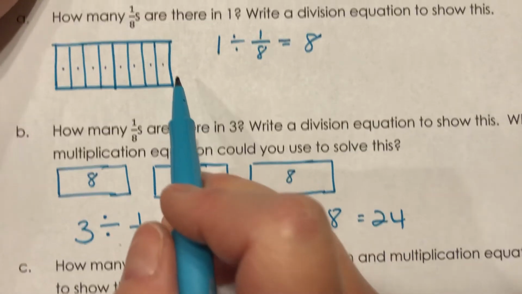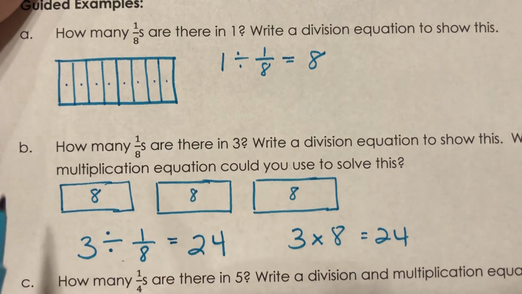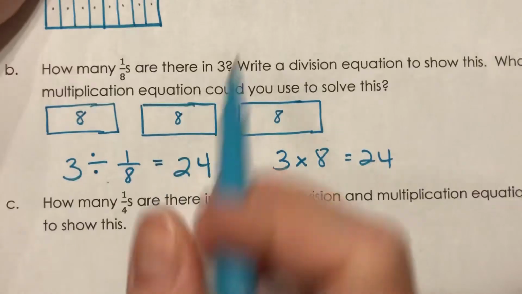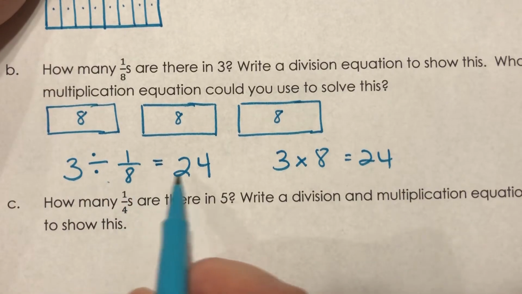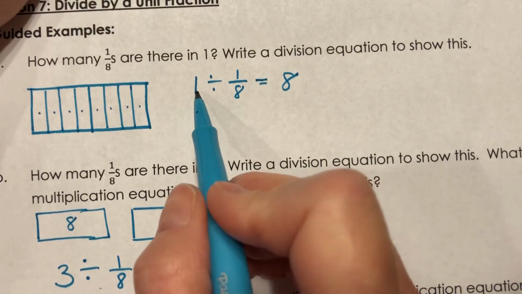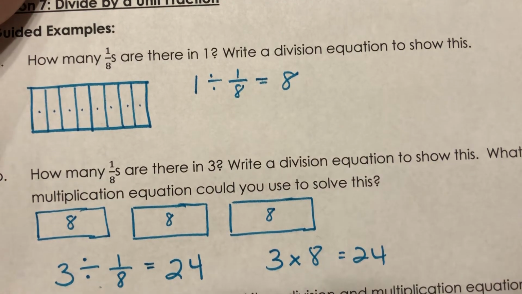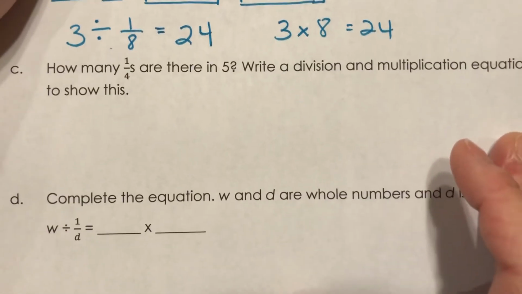And I have to peek up here for a second. Would that work for this one? I have 1 divided by 1/8 is 8. Here I did 3 times 8 is 24. If I did 1 times 8, would I get 8? I think I would. Hopefully we're on to something.